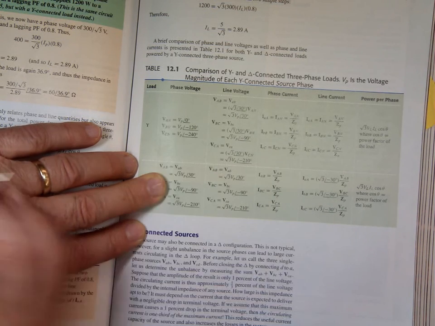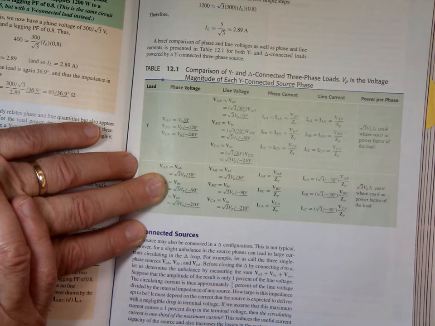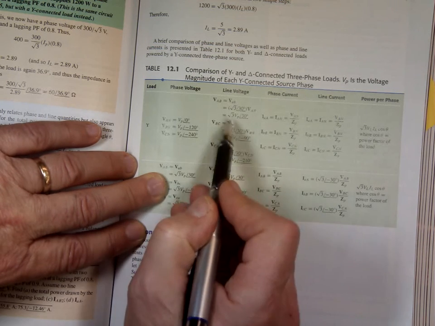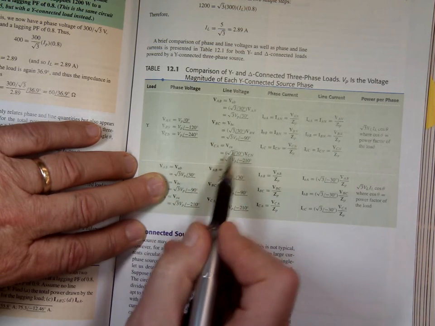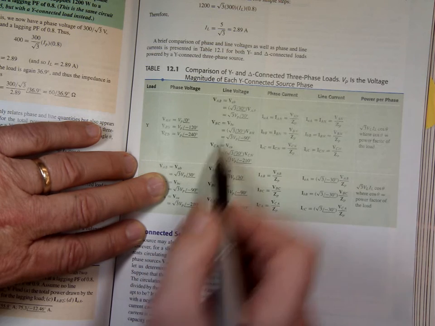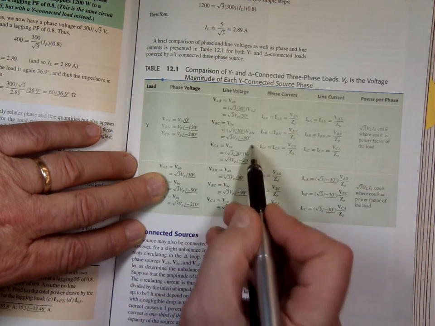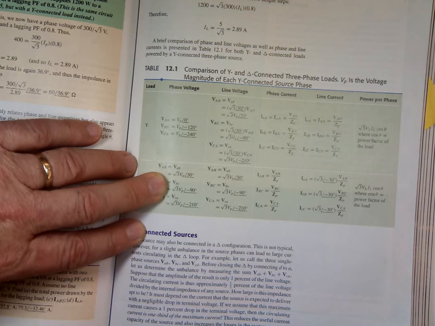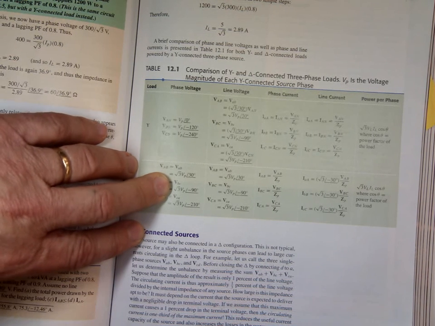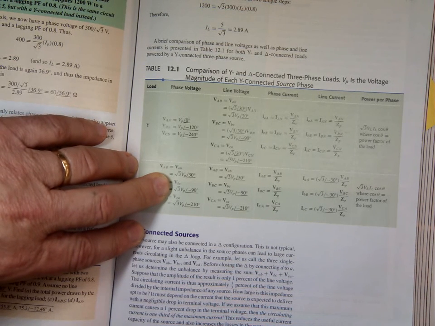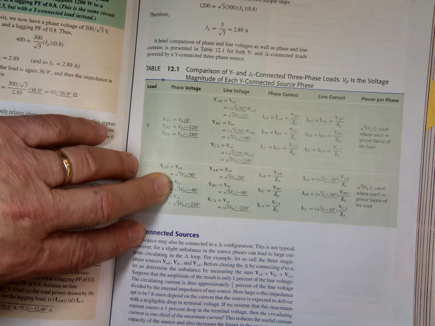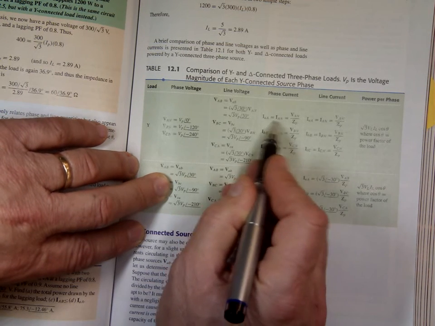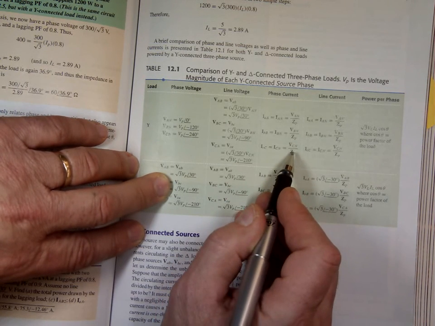And once you have VAB, you can find VBC and you can find VCA. How? Subtract 120, subtract 120. You can find the current is the same. The line current, I sub A to A, I sub A to N.